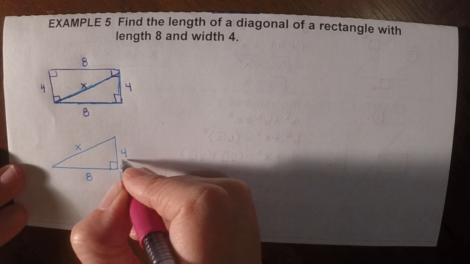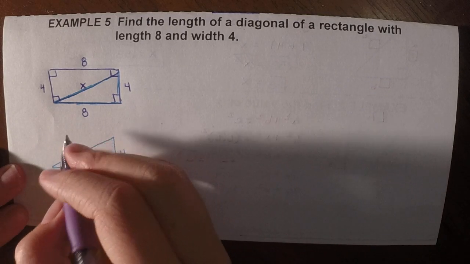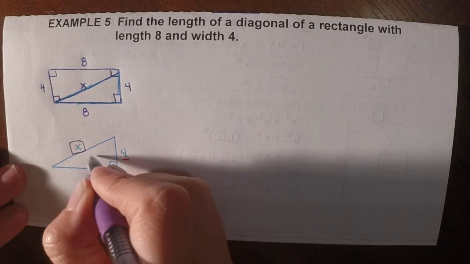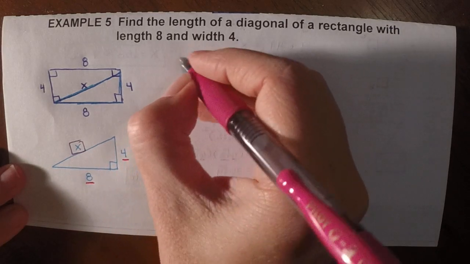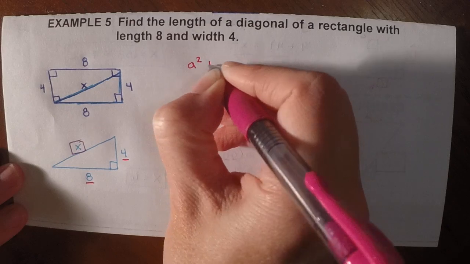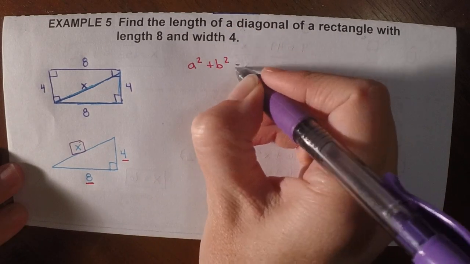So again, these are going to be my A and B. And then this side out here that's opposite that right angle is going to be my C. So if we set it up, A squared plus B squared, and then it's supposed to equal C squared.